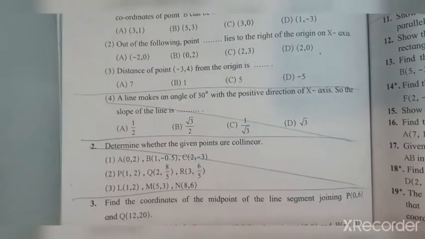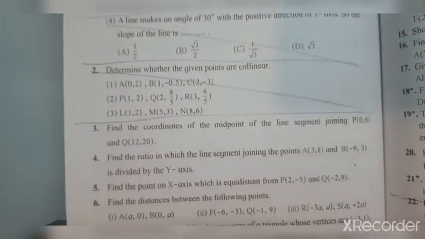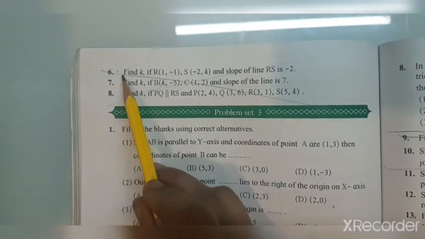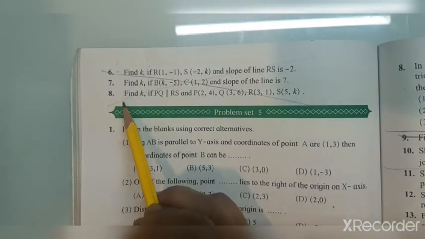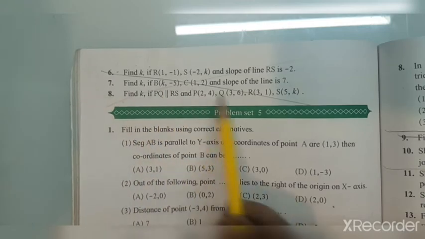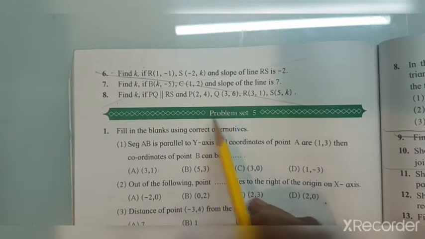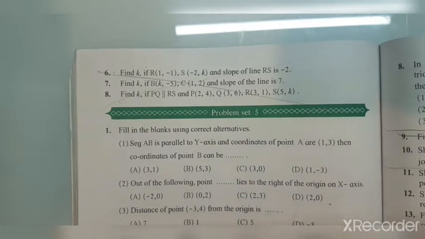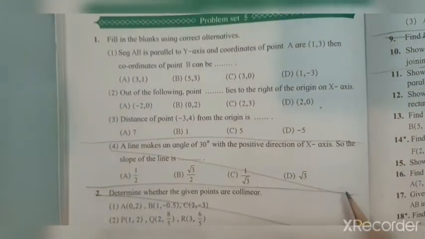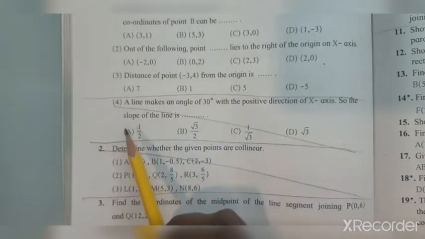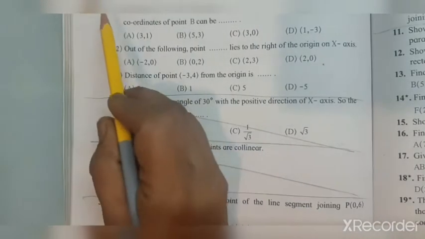And page number 122. On that page 122, the sums which are at the top, sum number 6, 7, 8, those three sums are deleted. After those sums begins problem set 5. In problem set 5, some selected sums are deleted. So we will check sum number 1.